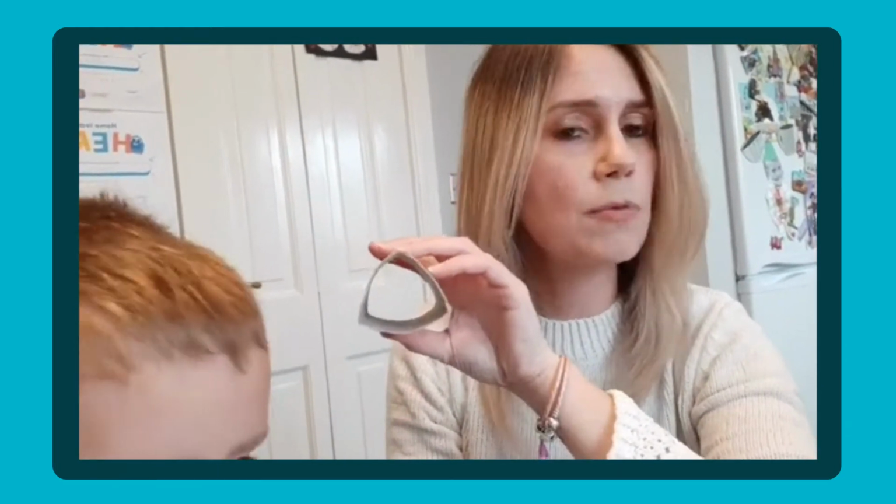Now we've got the toilet rolls. We're going to use just a normal toilet roll tube like so. But I've also created some different shapes with them as well. So what shape have we got here, boys? Triangle. It's going to create a triangle shape. I've cut it up and just folded it to create that. And then what shape have we got here? Square. I've cut it and folded it and then just sellotaped it back up to create a square.